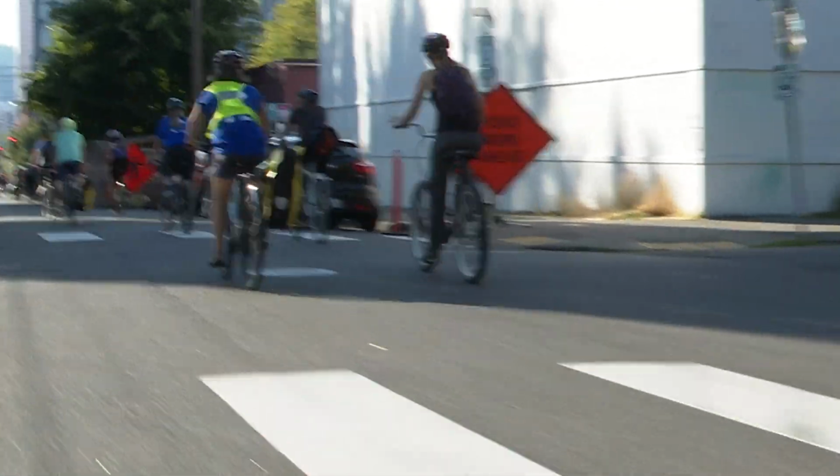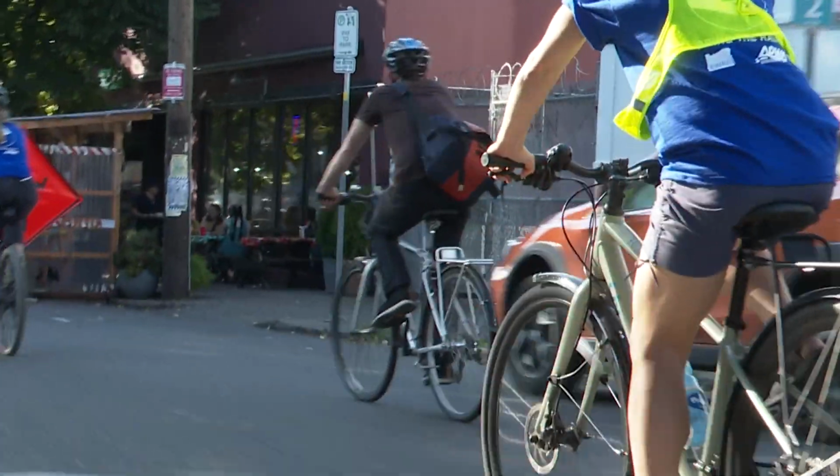All right, we're going to go on to our last stop, which is the 5 MLK building, and it's at the corner of Burnside and MLK.